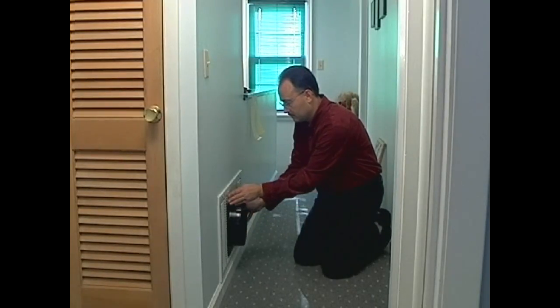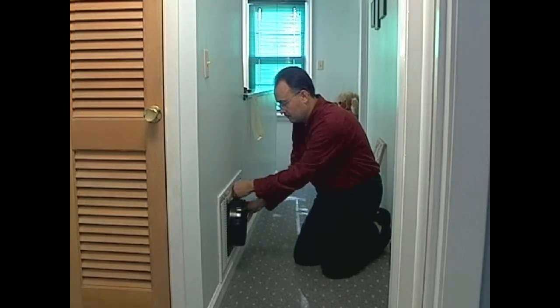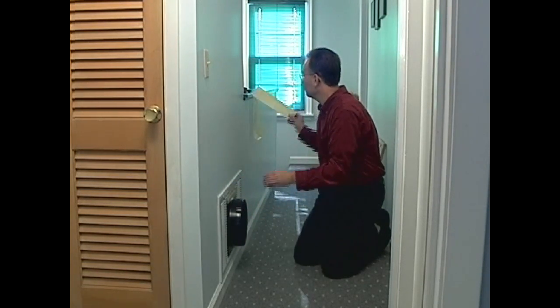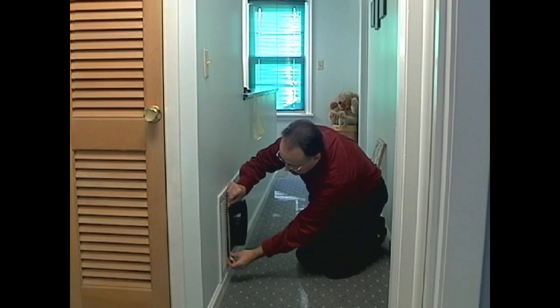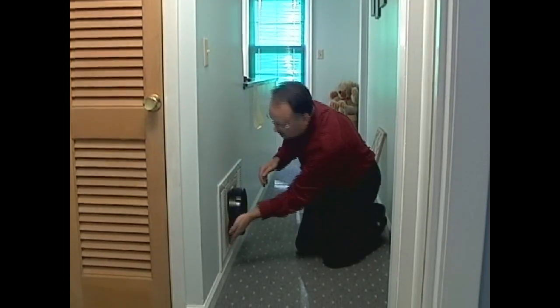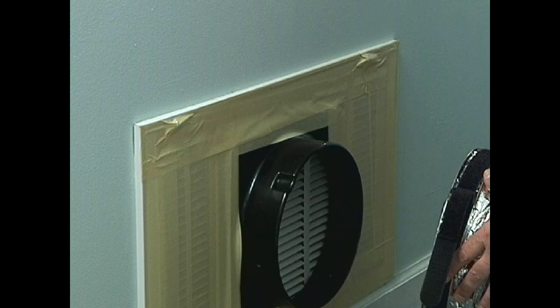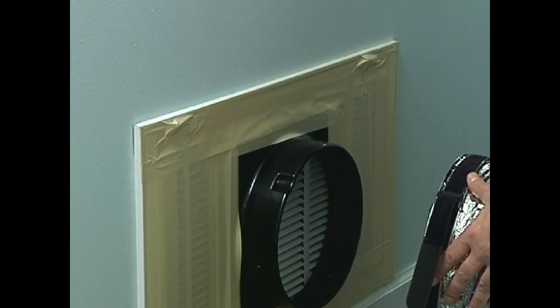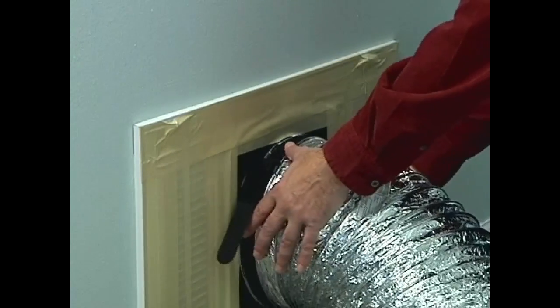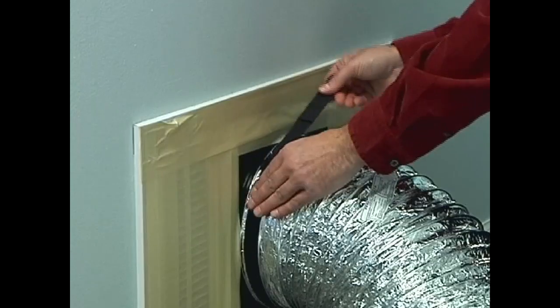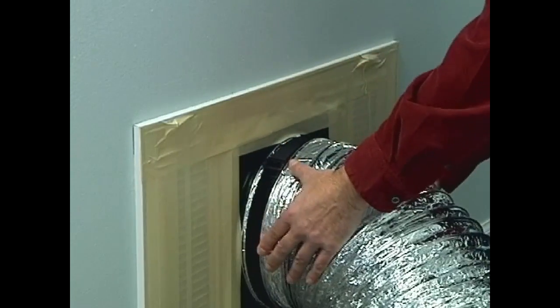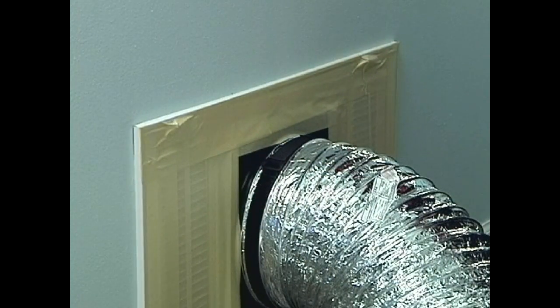To connect the flexible extension duct to the central return, first take the square transition piece from the end of the flex duct and carefully tape it onto the center of the central return. Once you've done this, tape off the remaining opening on the return grill. Now slide the open end of the flex duct fully over the round collar of the square transition piece and tightly secure the flex duct using the black Velcro strap attached to the end of the flex duct.